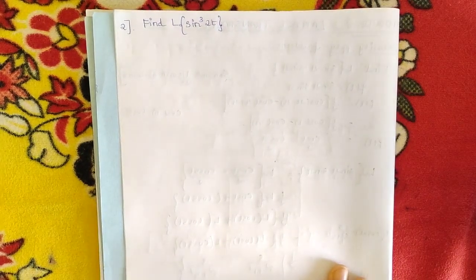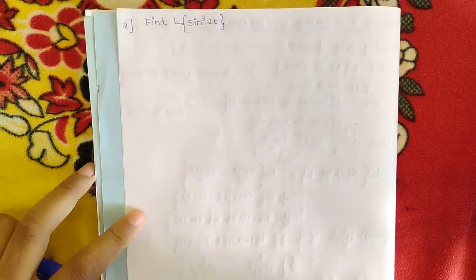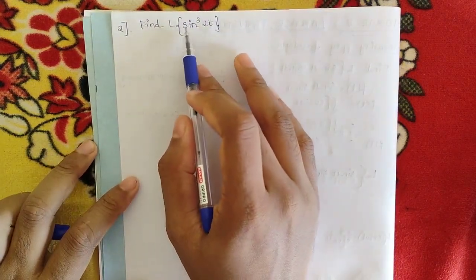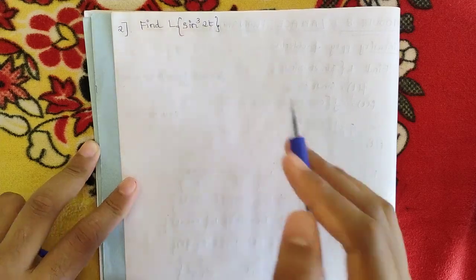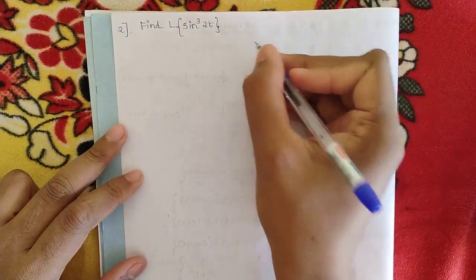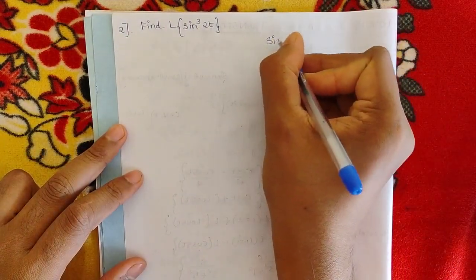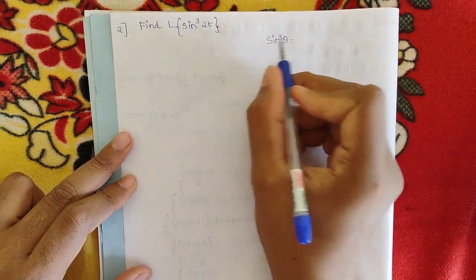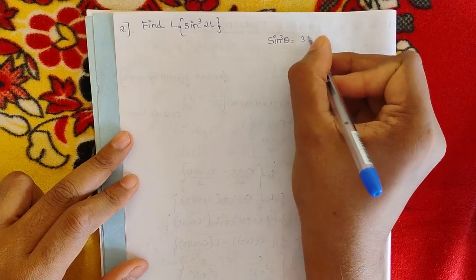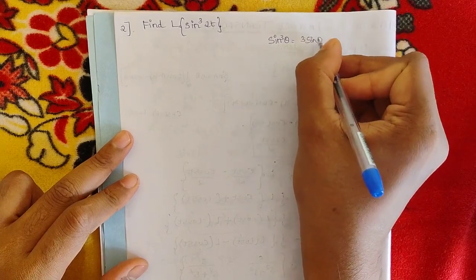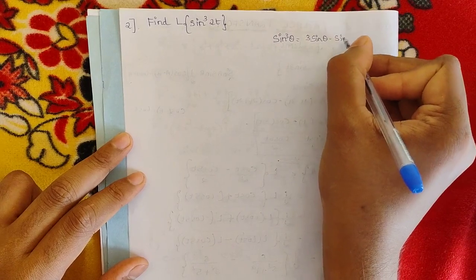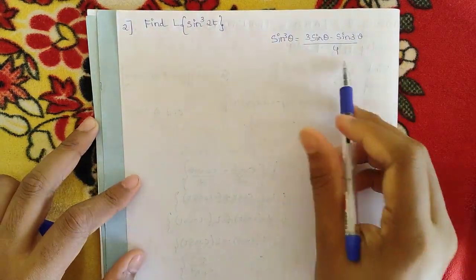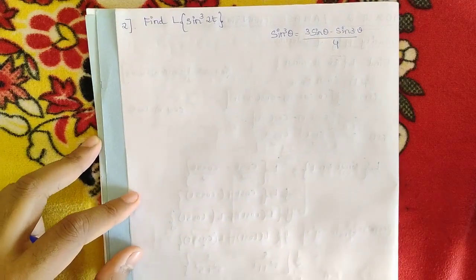So this is the next question, guys. Find the Laplace transform of the given function sine cube 2t. Okay, so here if you observe, this is of the form sine cube theta. According to one trigonometric formula, sine cube theta is given by 3 sine theta minus sine 3 theta divided by 4. Okay, so in this way sine cube theta is represented generally.